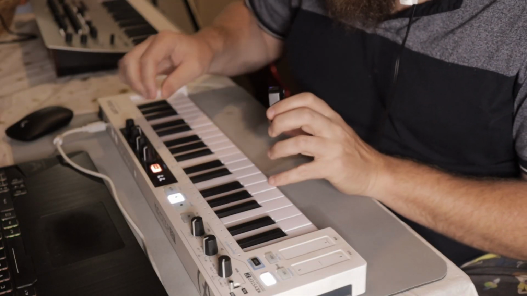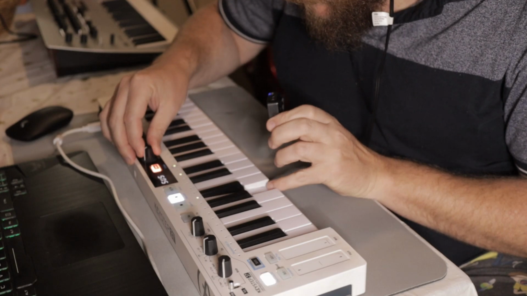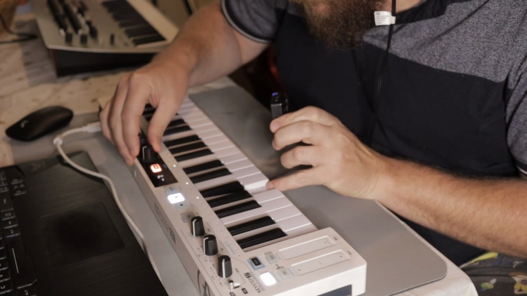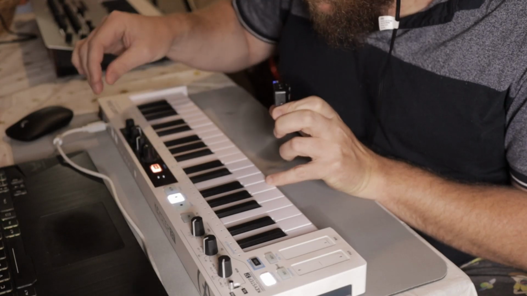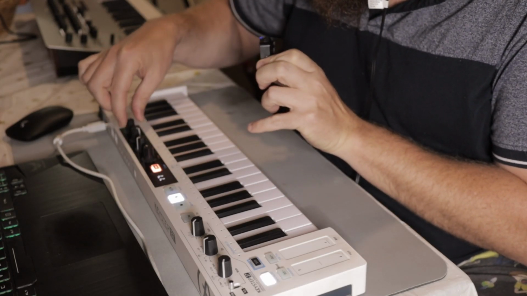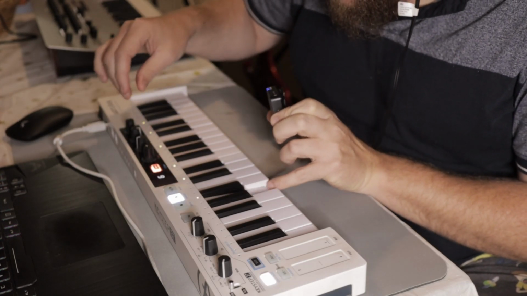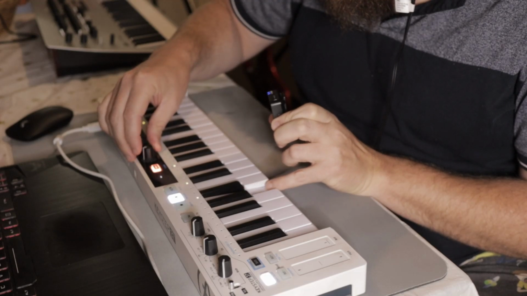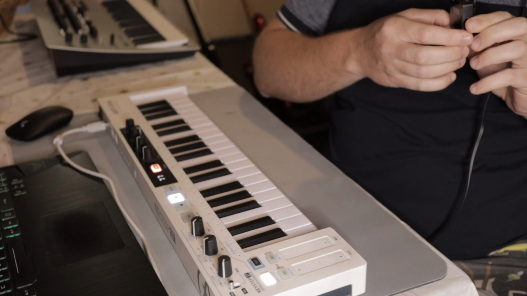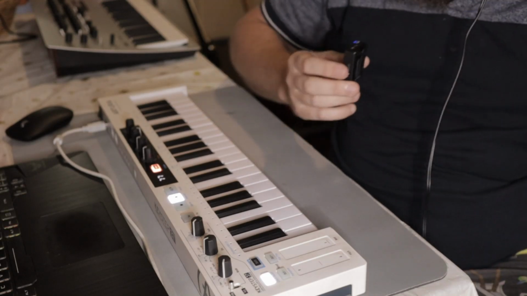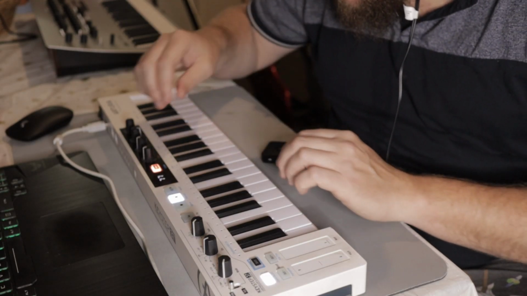So what's that set to? Usually these minor 7, minor 9, minor 11 chords are the cool ones. So just try and find the root note and find a chord that fits.